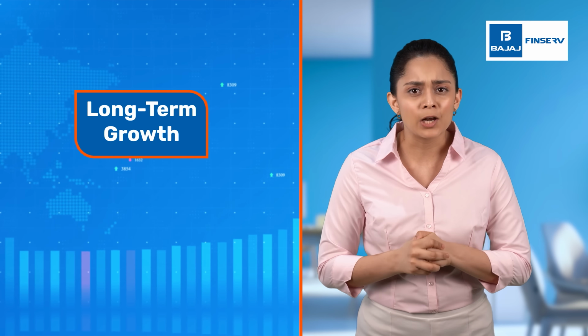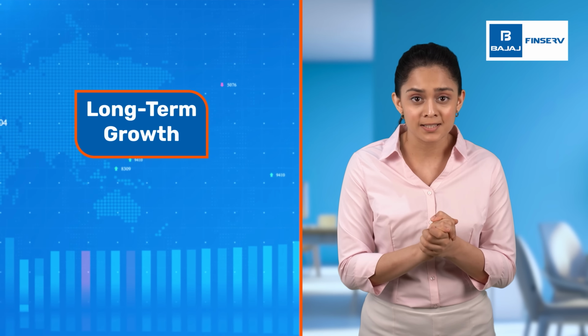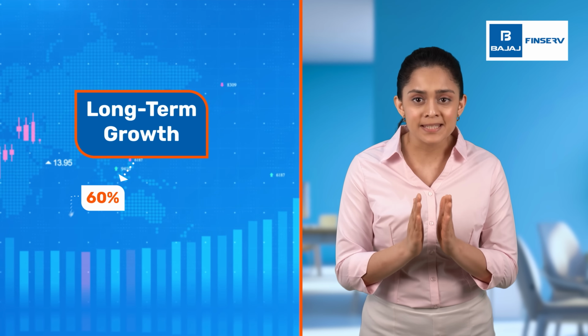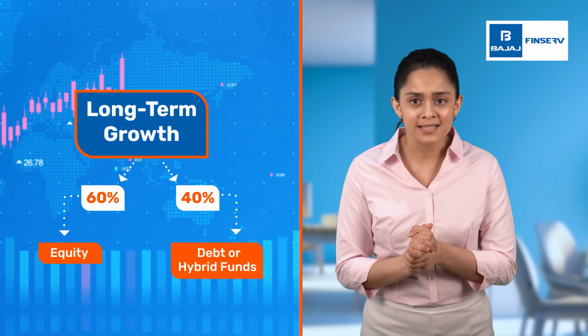Let's talk about how to actually balance growth and stability. If your primary goal is long-term growth, you might allocate a larger portion of your SIP investments to equity funds. For instance, 60% in equity mutual funds and 40% in debt or hybrid funds. This way, you capture the high growth potential of equities while having the stability of debt funds to smooth out the market volatility.